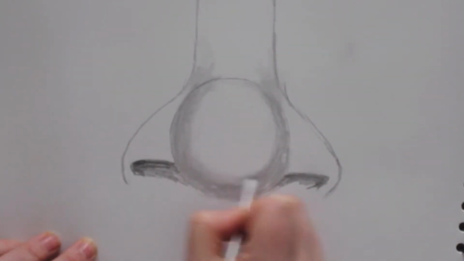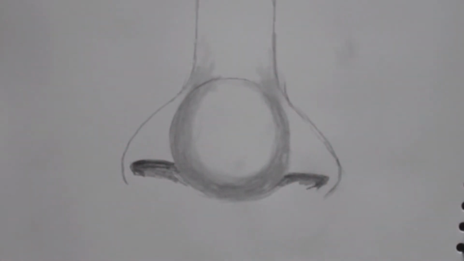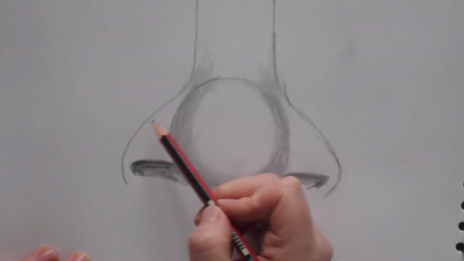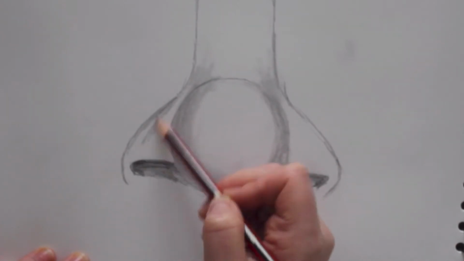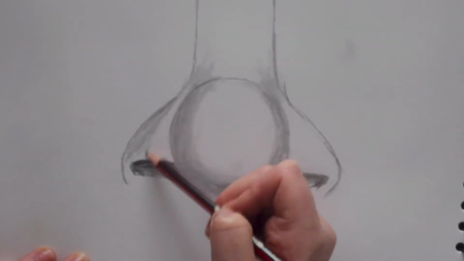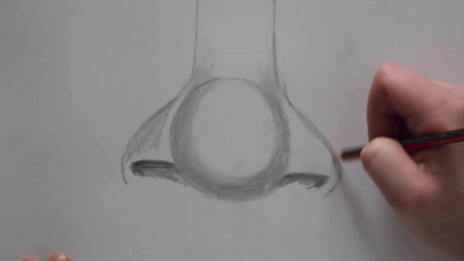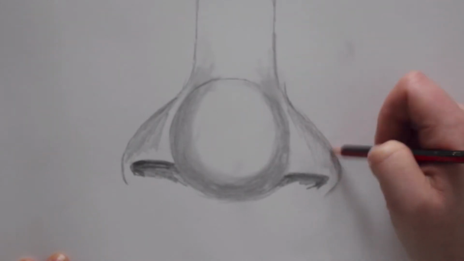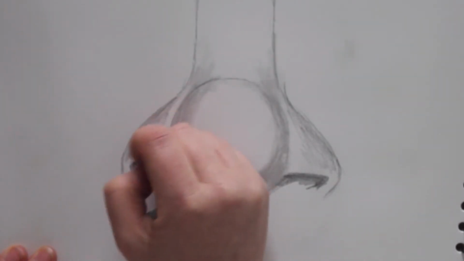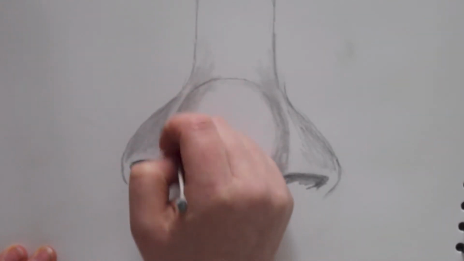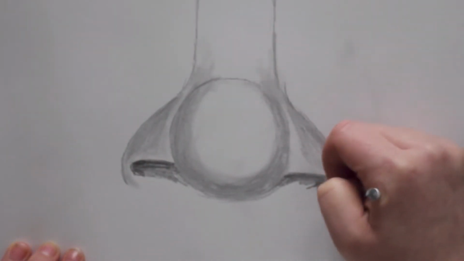I'm going to start taking some of it up the sides, and I'm just going to start darkening the outer sides of the nostrils, and blending that in a little bit.